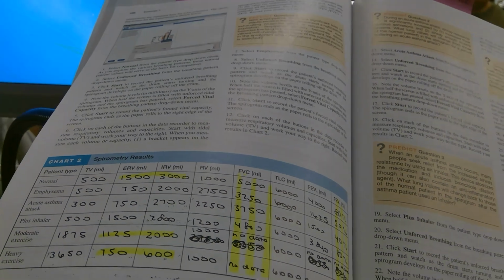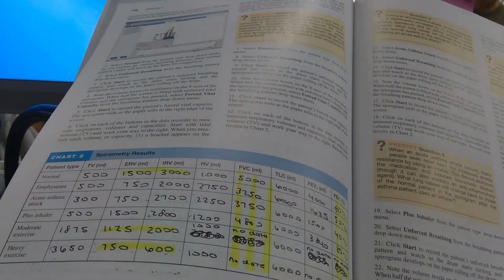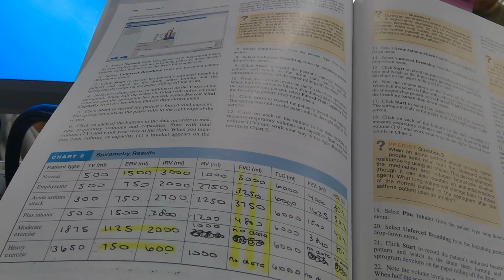And not all of you need to do your own lung volumes and capacities. If you just want to designate one person per group, that's fine as well. It's just kind of fun to do your own lung volumes. But that's up to you.